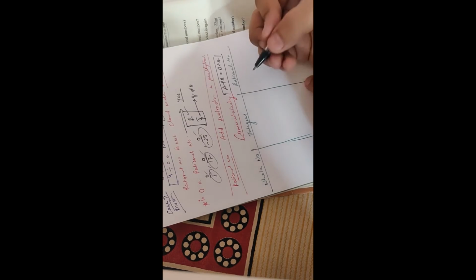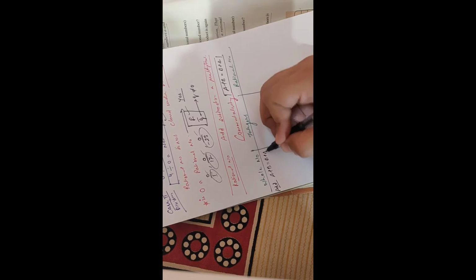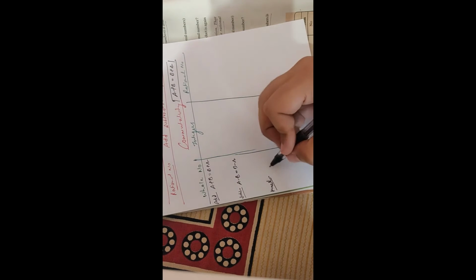This is the general condition for addition. Alright, so addition, I am writing a plus b should be equal to b plus a. For subtraction, a minus b should be equal to b minus a. Multiplication, a multiplied by b should be equal to b multiplied by a. And for division, a divided by b should be equal to b divided by a.